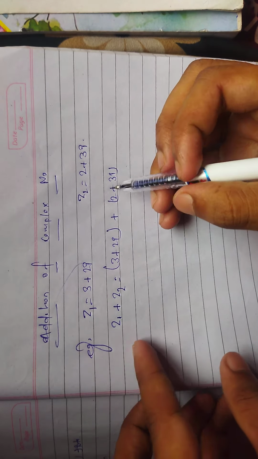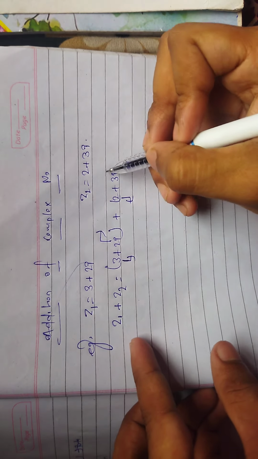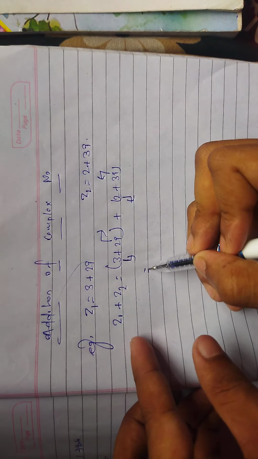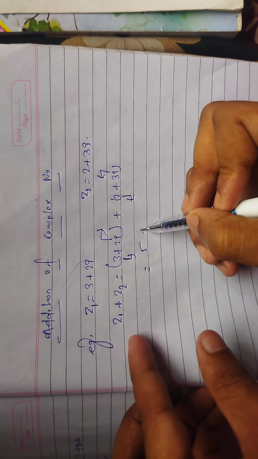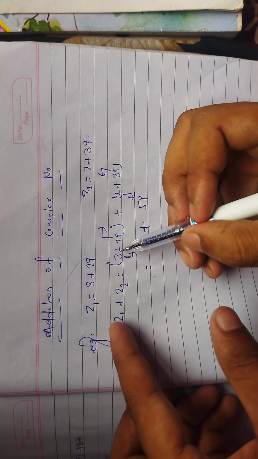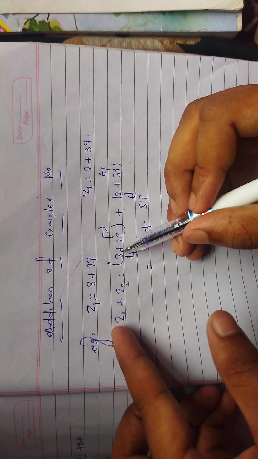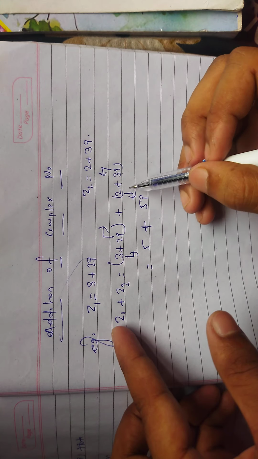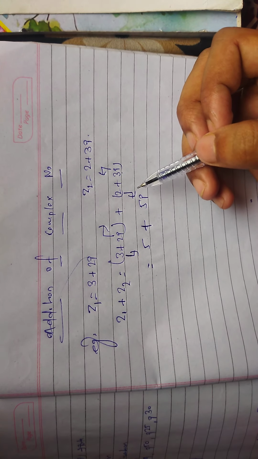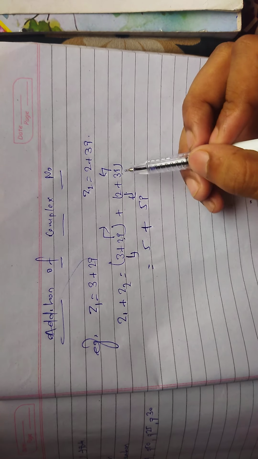In this, we add real part to real part and imaginary part to imaginary part. We can't add real and imaginary together. So 3 plus 2 is 5, and 2 iota plus 3 iota is 5 iota. We have to add real to real and imaginary to imaginary.